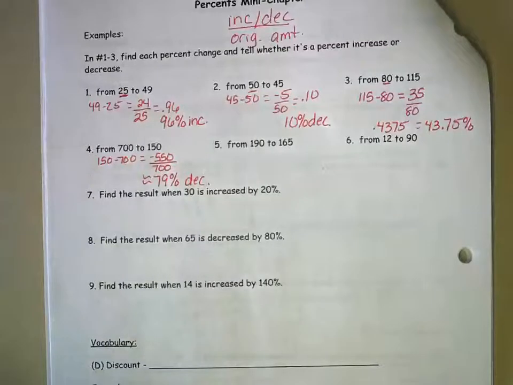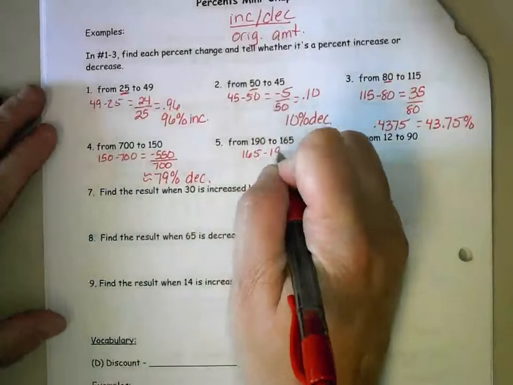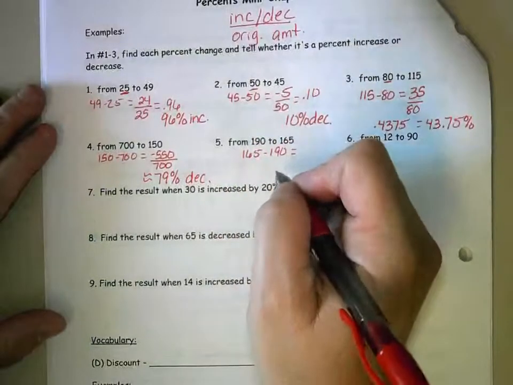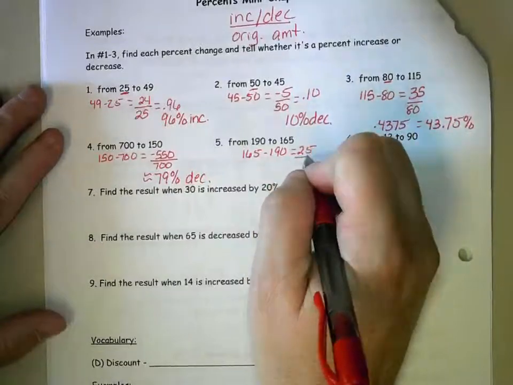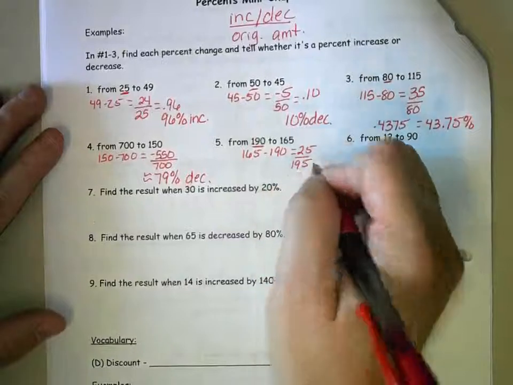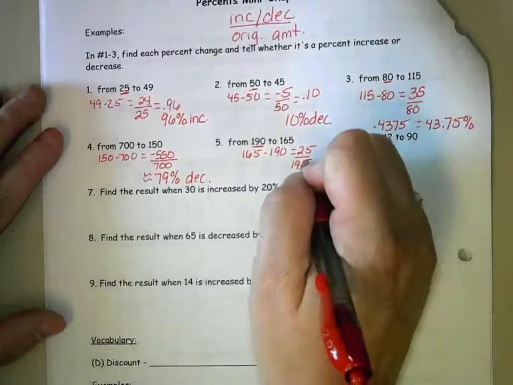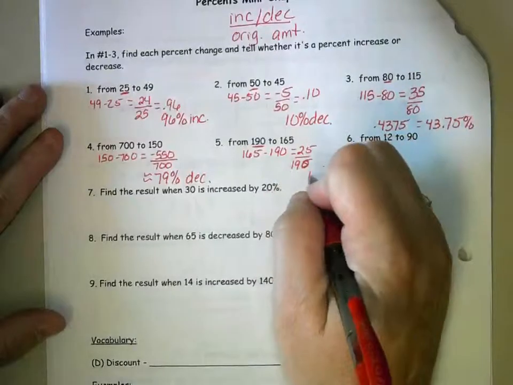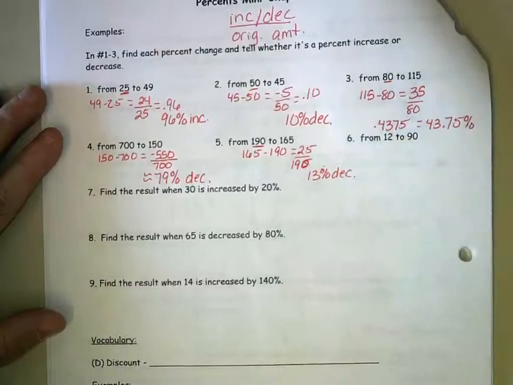Number 5, from 190 to 165, we take 165 minus 190, and when you subtract that, you get negative 25, divided by your original amount. 25 divided by about 190 there. When you divide that, that is about a 13% decrease.